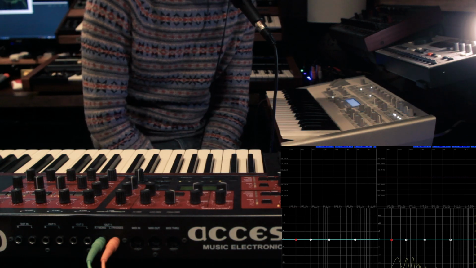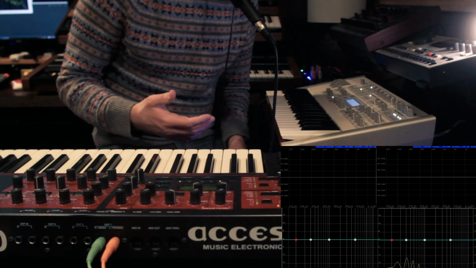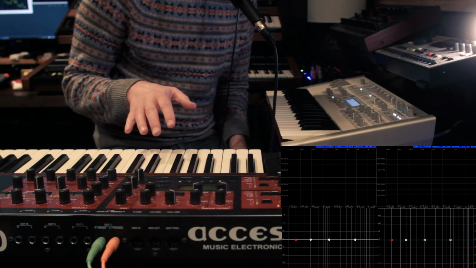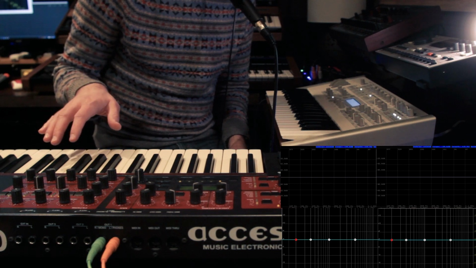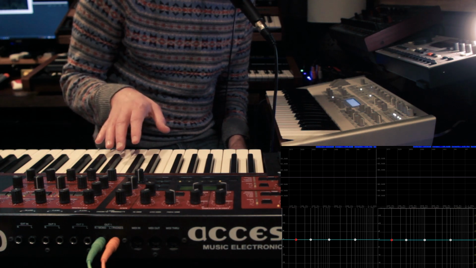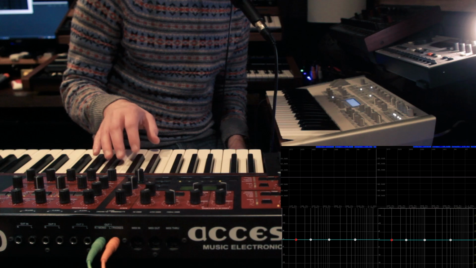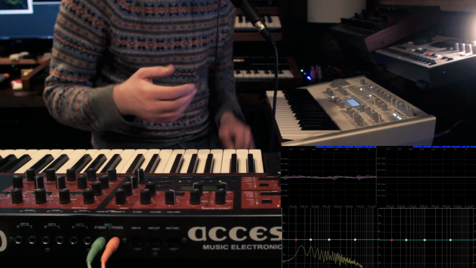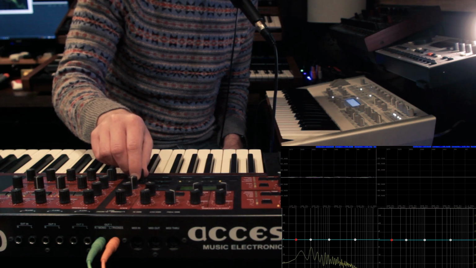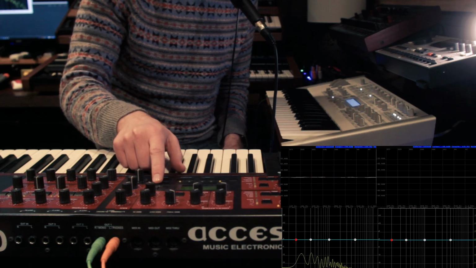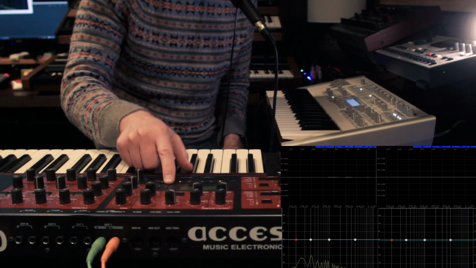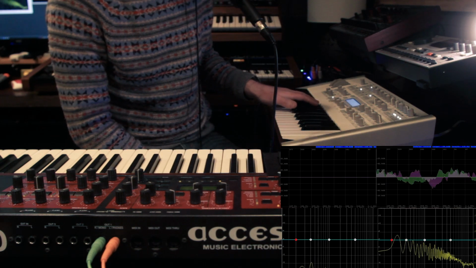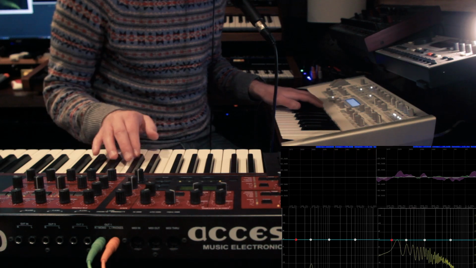Something I noticed when I was playing around with these before is that the KB seems like it trails off longer at the same settings and is brighter. So listen to that. It just has this brightness to it. Okay, let's listen to that. See, it sounds darker.